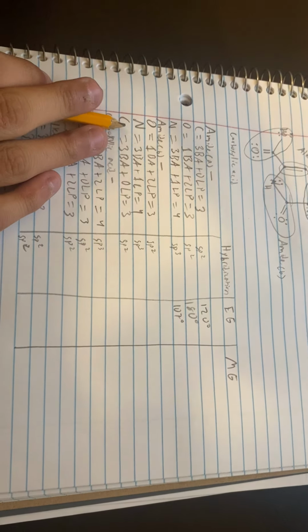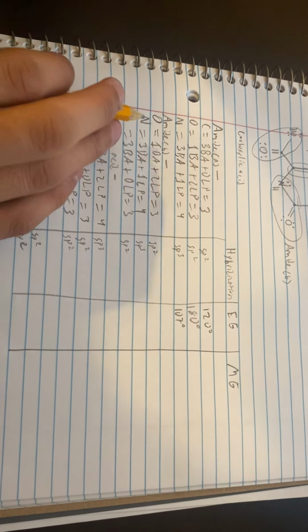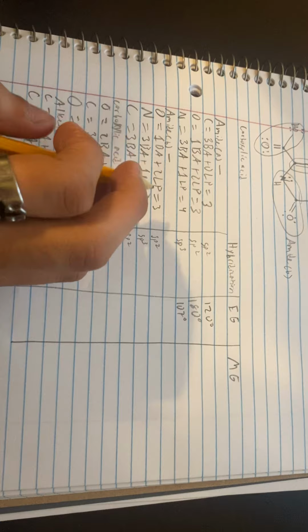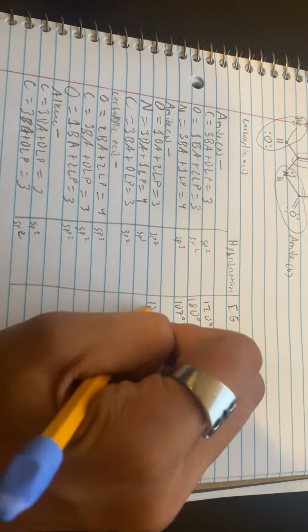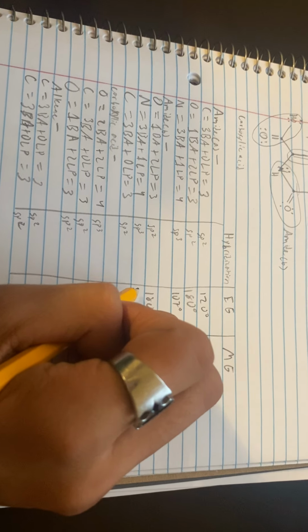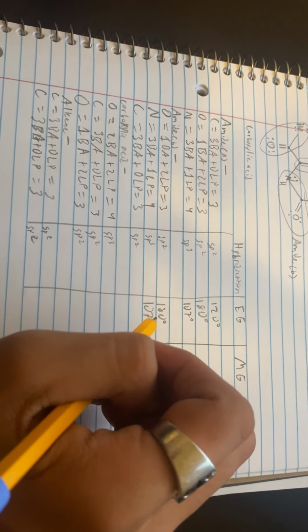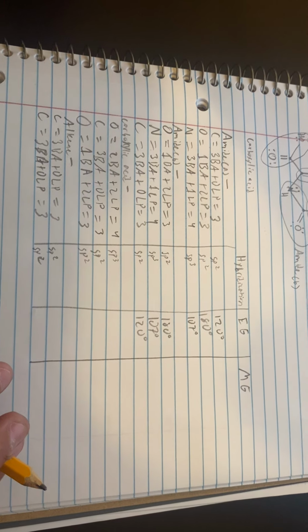Next we have amide B, in amide B, we have oxygen as 180 degrees. The nitrogen in amide B, 107 degrees. And the carbon is 120 degrees. Same as amide A because they're both the same.